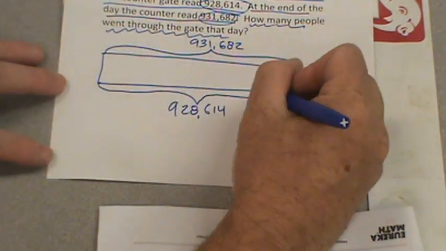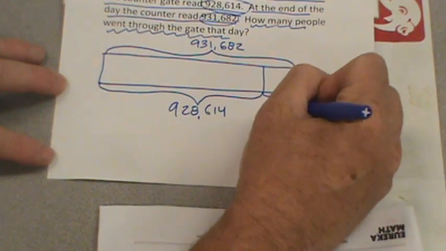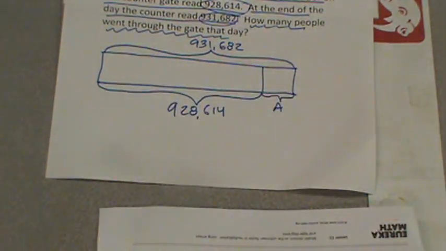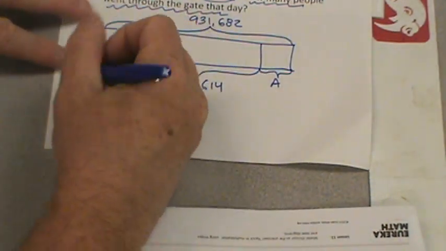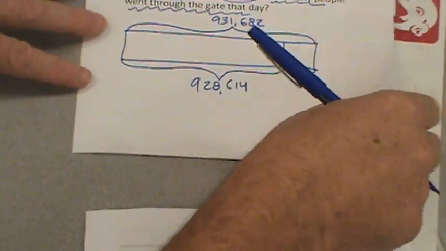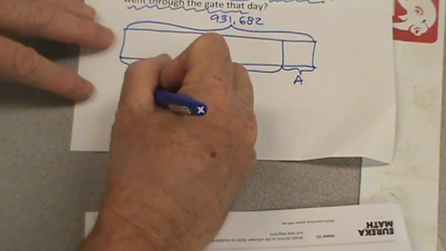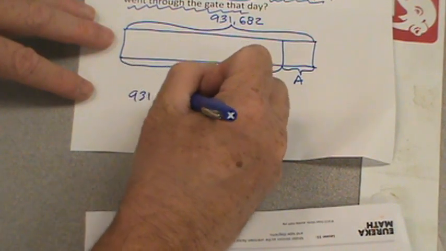So what we don't know is this right here. This is like the answer. That's what we need to find out. So let's deal with the standard algorithm. We're going to take the whole, all right, the whole, which is 931,682.